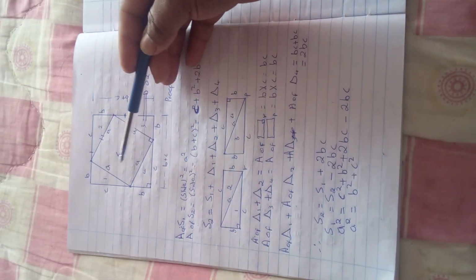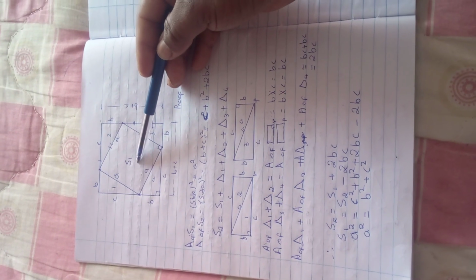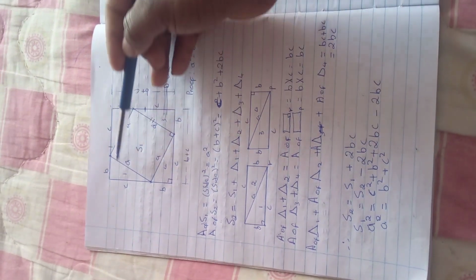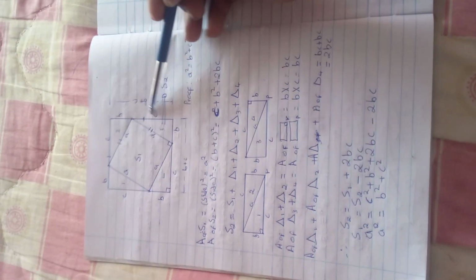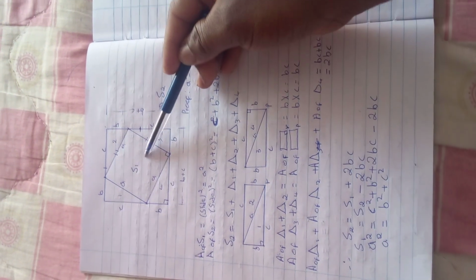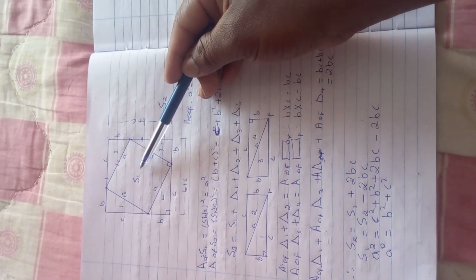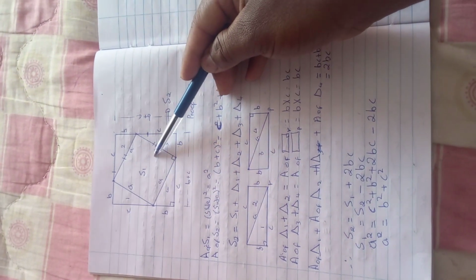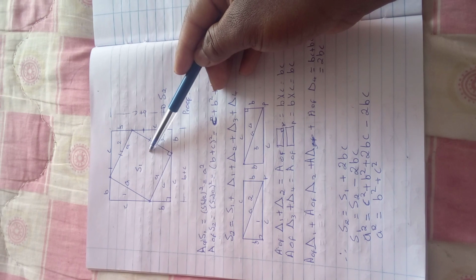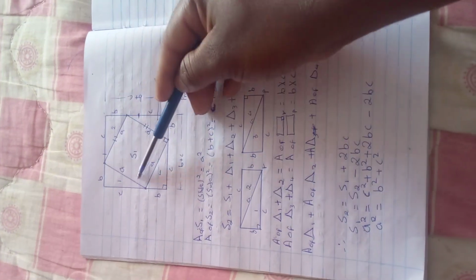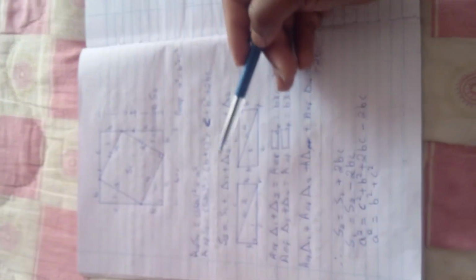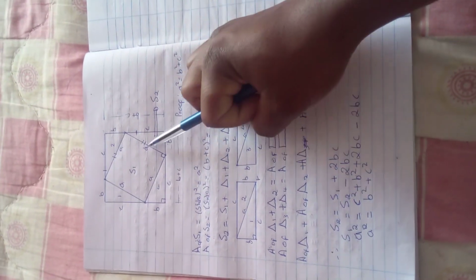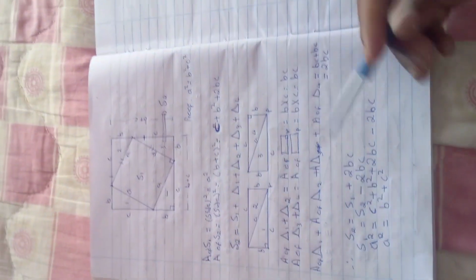If you go back to this diagram, you can clearly see that if you strip away the four triangles from the bigger square, you end up with the small square. So it's true. The four triangles are congruent. You strip them away, you are stripping away an area equal to 2bc, then you end up with a squared.